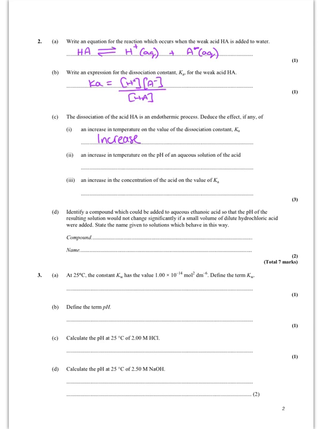What about the effect of an increase in the temperature on the pH of an aqueous solution? So what effect is going to happen to the pH? Well, again, we know if you increase the temperature, it's going to move in the endothermic direction, so the amount of H+ ions are going to increase. It's going to become more acidic. If the hydrogen ions increase, the pH is going to have a lower value, so that's going to decrease.